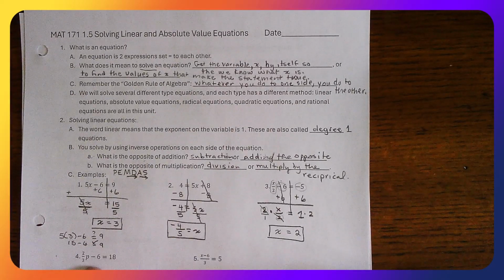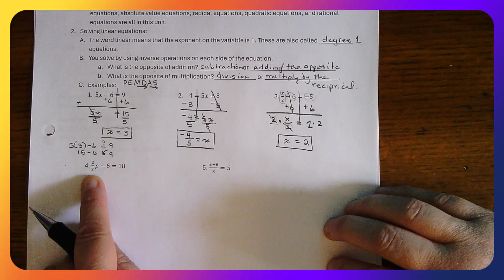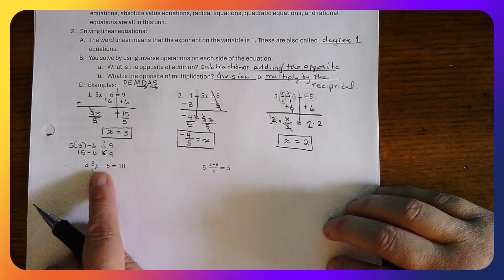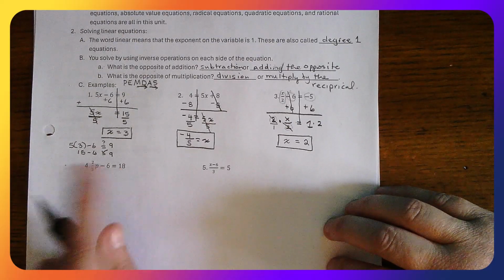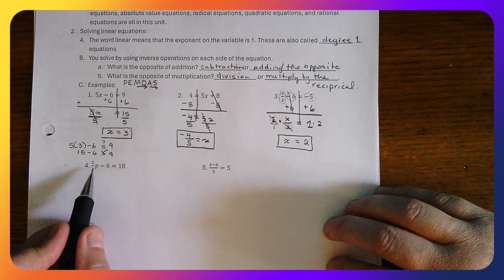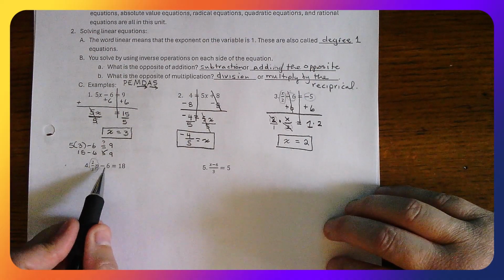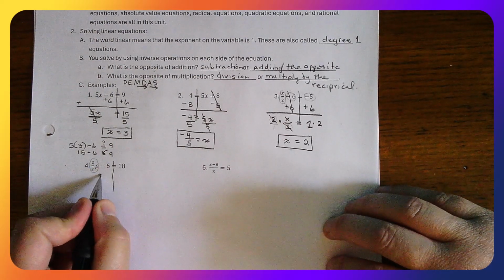Okay, now let's look at 4. So 4 says 2/3 times p minus 6 equals 18. All right, so the first thing is 2/3 times p and then minus 6. We want to get this p term by itself. So we should all be knowing that you're going to add 6 to both sides.